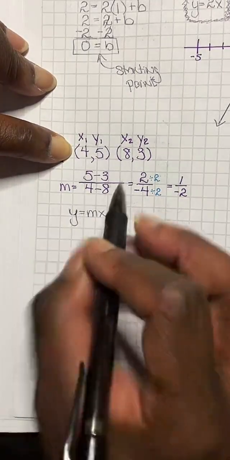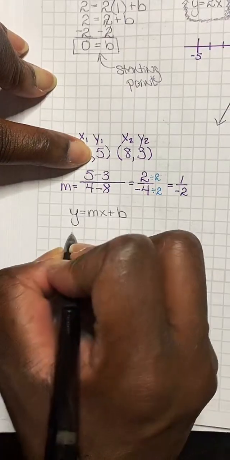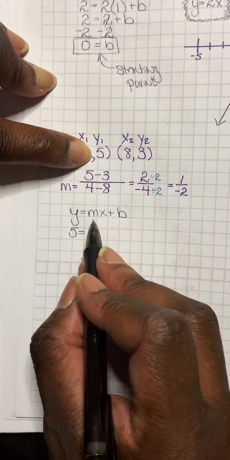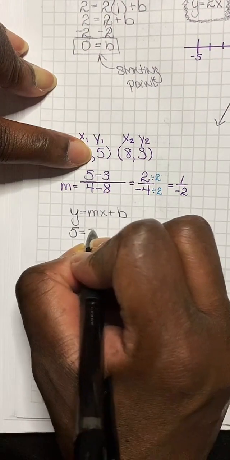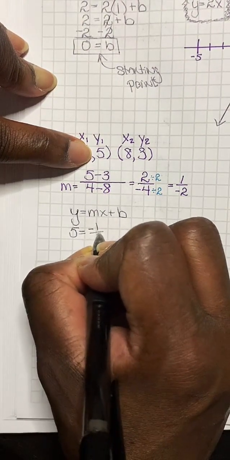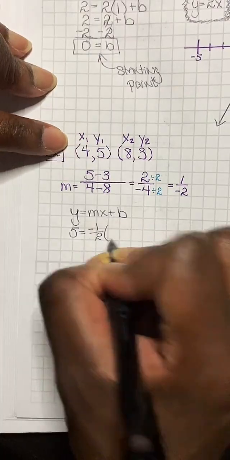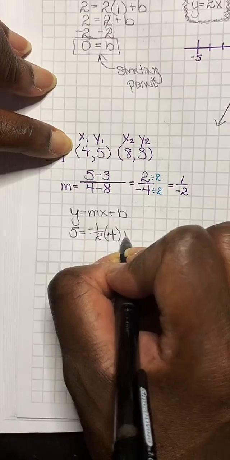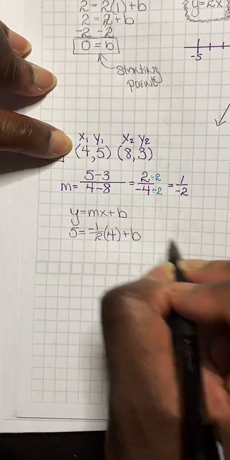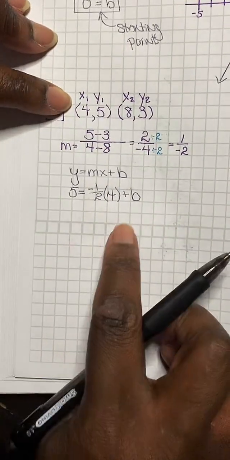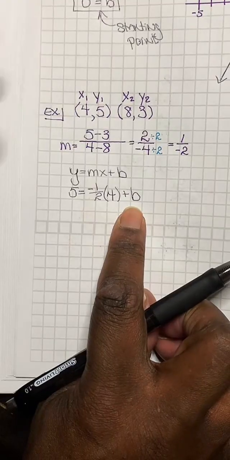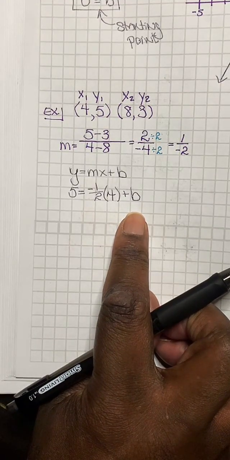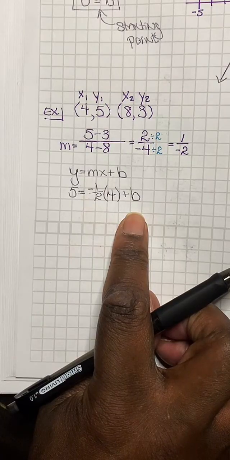So my y value of that point was a 5. So there's my 5 equals my m, which is my slope, that negative 1/2, times my x of the point, which is a 4, plus the b, and that's what we're looking for. We're looking for that y-intercept. Okay, all right. Bring that negative in there. We got it. All right.